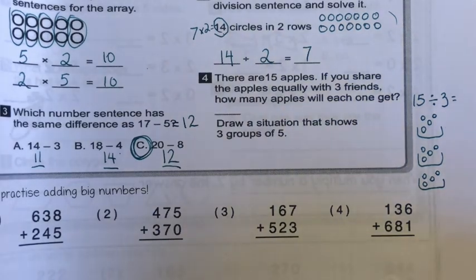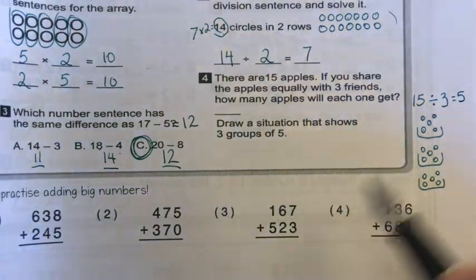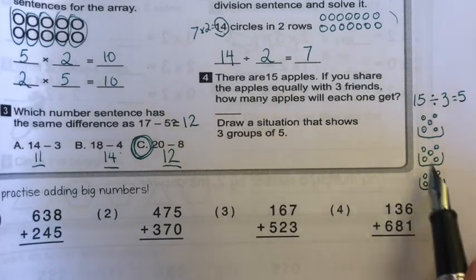Do you see how I'm putting one in each basket? 13, 14, 15. 15 divided by 3, how many are in each basket? 1, 2, 3, 4, 5 are in each basket. So we already drew a situation, right?